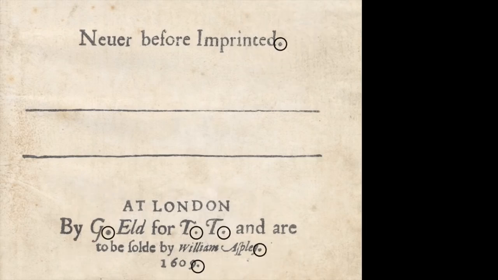We're going to literally connect the dots, the punctuation. The TT stands for Thomas Thorpe, the publisher. Look at the italic slope of that second T. It's actually guiding us to connect this dot at 1609 to this dot at "imprinted," using the sloping T as a guide. Is there any other dot that's drawing attention to itself?